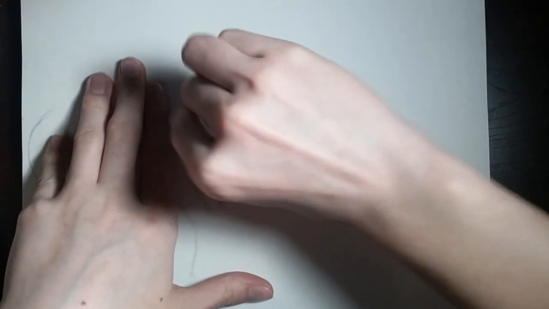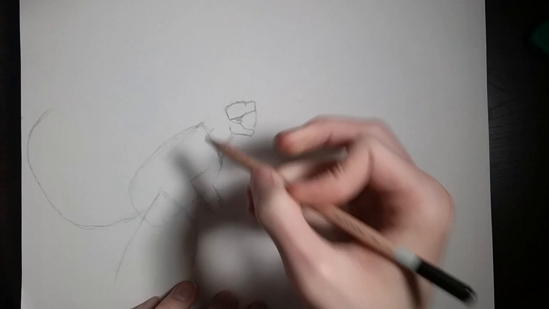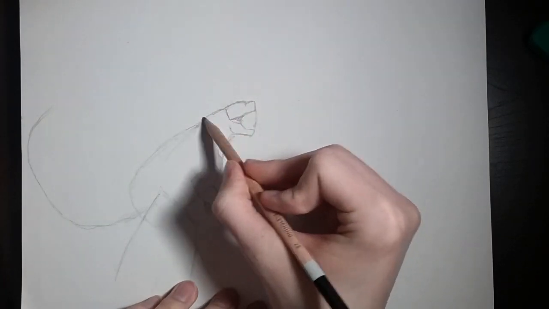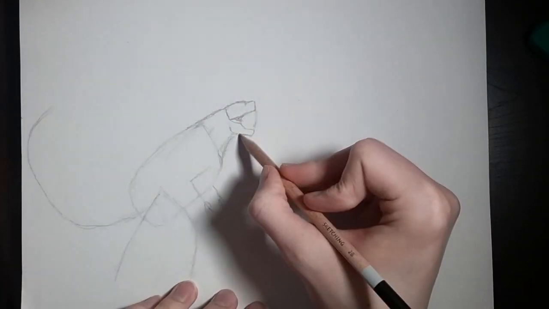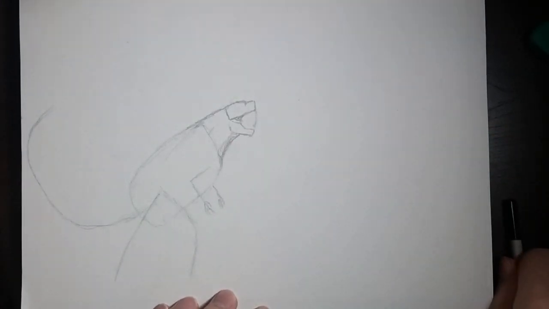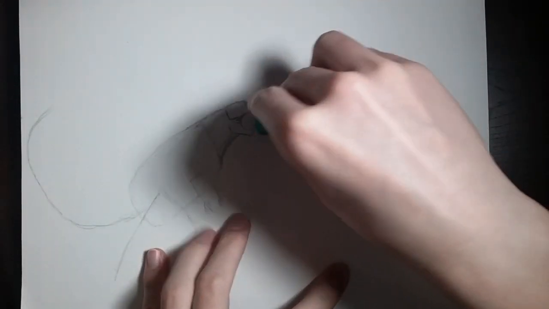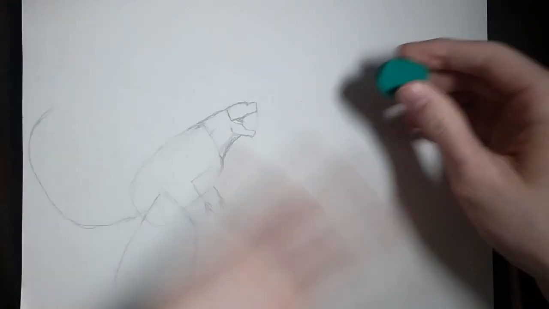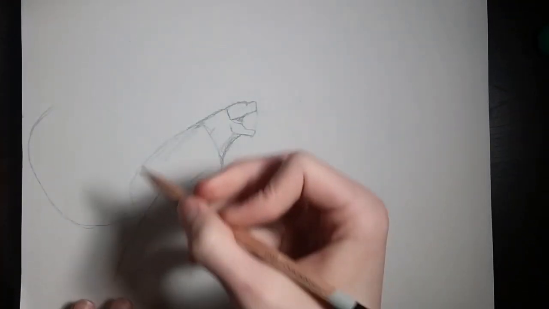Actually, you know what? Let me erase this part of the neck and change that real quick. Just kind of make it a bit more like that. Alright. Can go ahead and erase this line right here. So yeah, that's our base outline for our Godzilla.